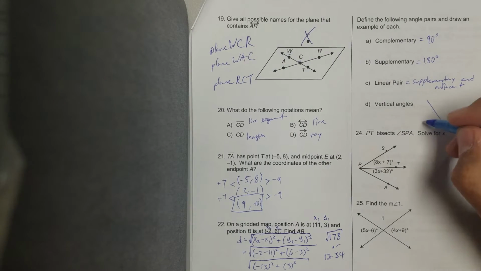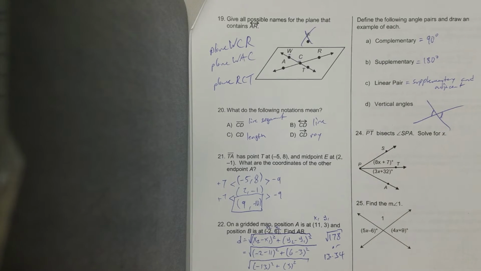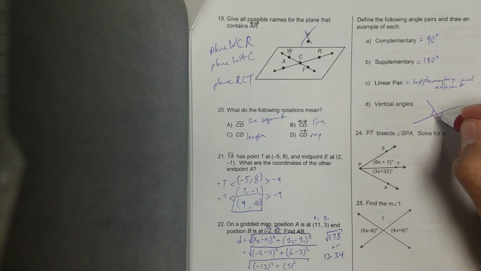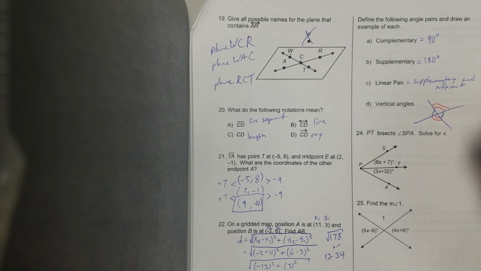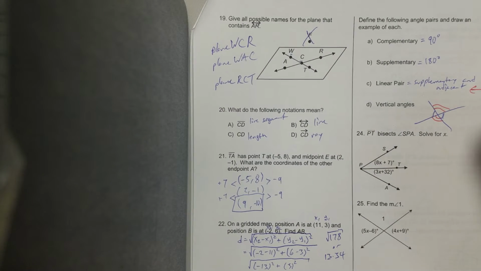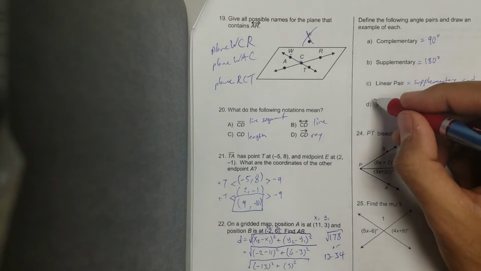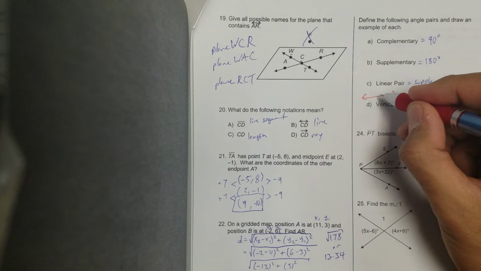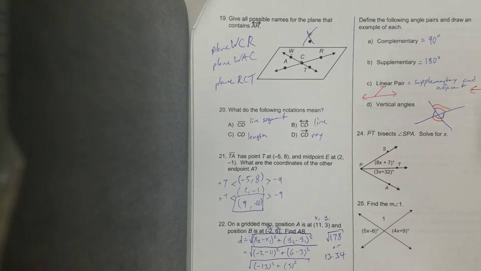Vertical angles, when there's an x, they're the angles that are across from each other. So these two are congruent. You also have these two that are congruent when they're across. Linear pair looks like this when there's a pair. These two are the linear pair. Oh, shoot. Put it over here. So these two are the linear pair right here.